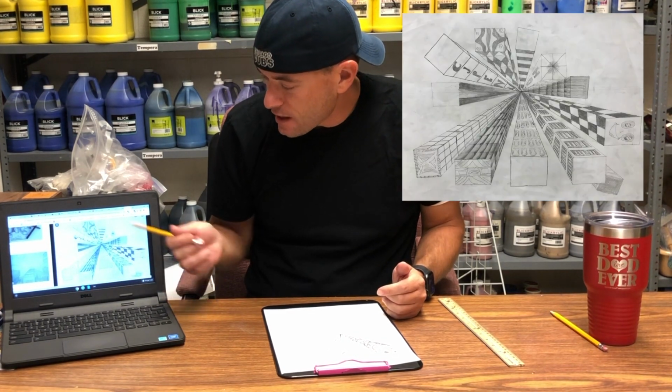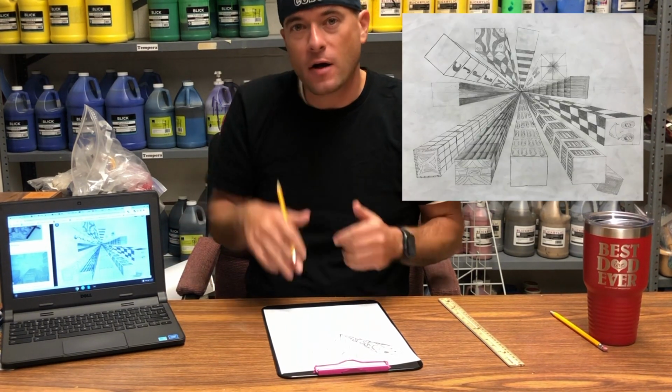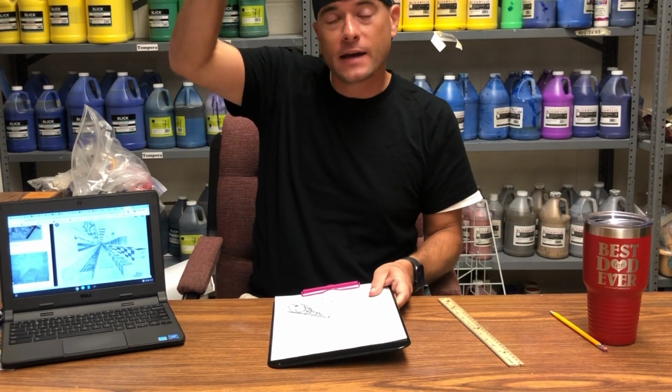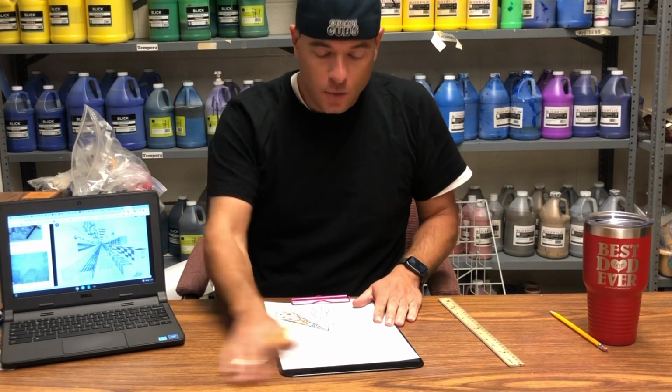Alright, so for our next example, I'm going to go to the square, and I'm going to use an example like this of architecture seen from above. So we can draw a giant skyscraper as we see it from the sky as if we were flying over it. So we're going to start with the basics.